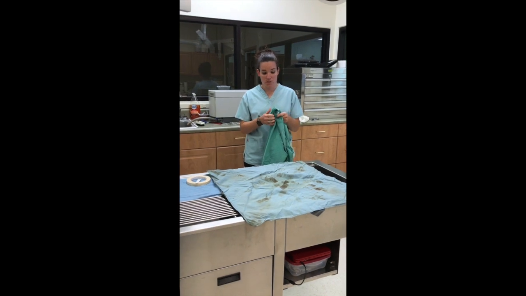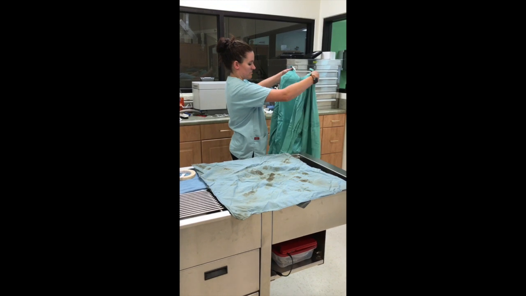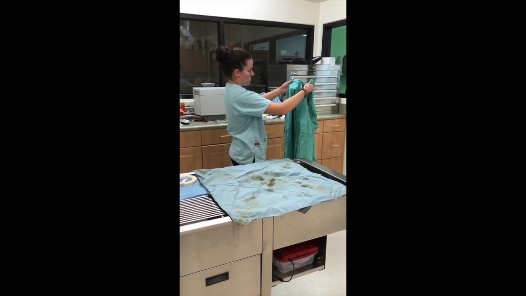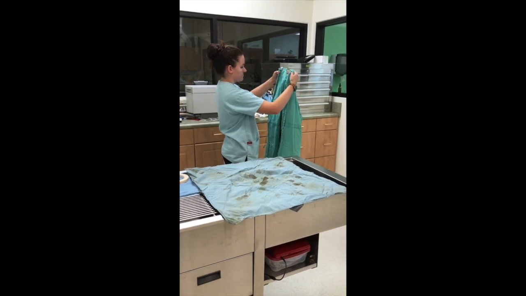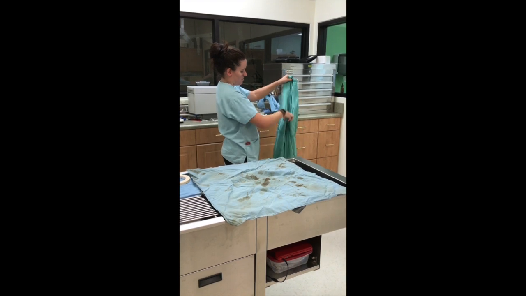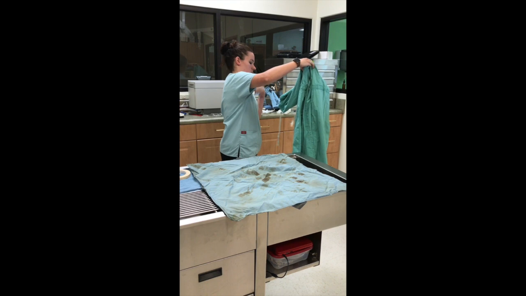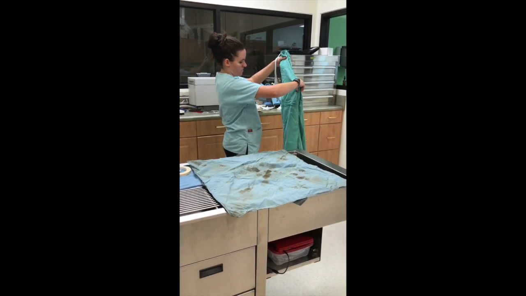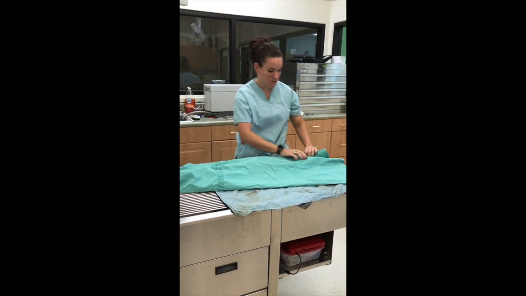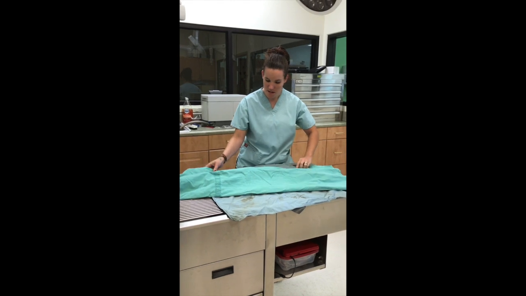Okay, so we are going to fold and wrap a gown for surgery. So we're going to take the gown, and it's facing towards us with the arms in. So we're going to fold it kind of front to front here, and we're going to find the armholes, and we are going to hold the top cuff and hold the armholes, and get everything kind of lined up like it's supposed to be. We're going to tuck in any edges here that we see hanging out.